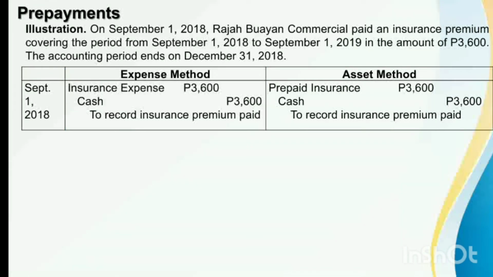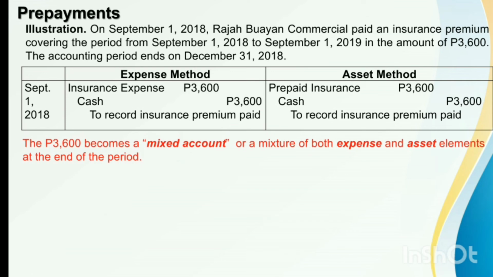If there is no adjusting entry prepared at the end of the accounting period, which is on December 31, 2018, the insurance expense balance under the expense method will remain at 3,600 pesos, which is wrong. And the prepaid insurance account under the asset method will also remain at 3,600 pesos, which is also wrong. That is because the 3,600 pesos at the end of the accounting period becomes a mixed account, a mixture of expense and asset accounts. And this is how the expense or the expired portion of the insurance premium is computed.